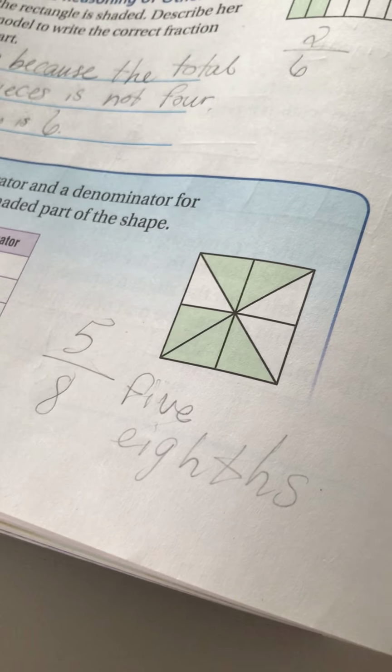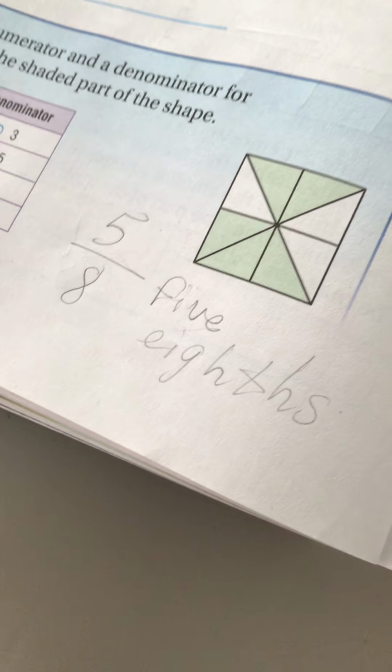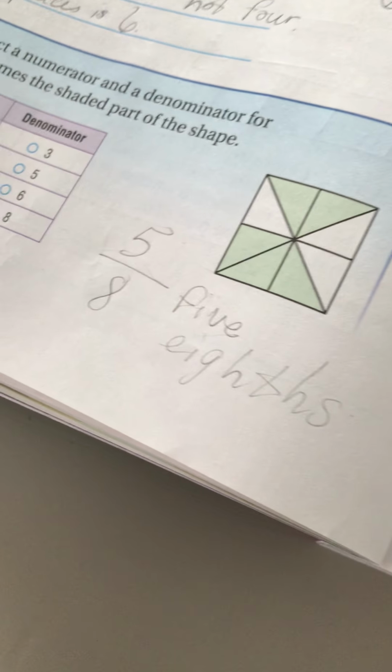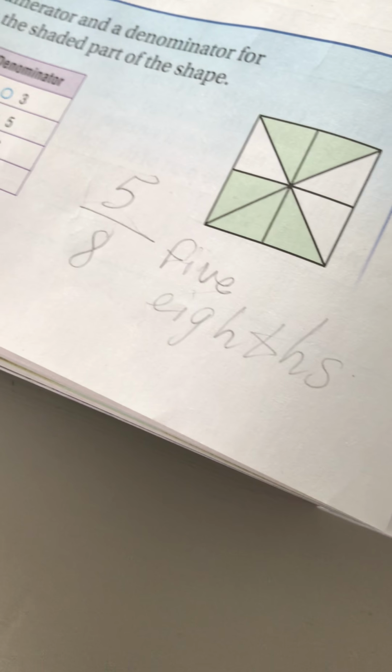My pencil has like no lead in it, so I'm so sorry that this looks horrendous. And I'm so picky about all of your handwriting, so I know you guys are saying, Miss Dowling, look what you're doing. So tomorrow I will write much neater, I promise.